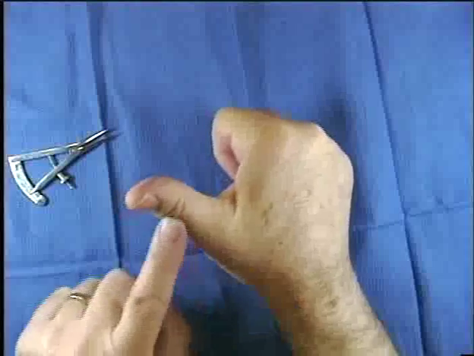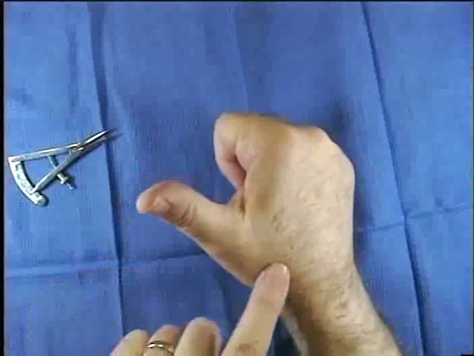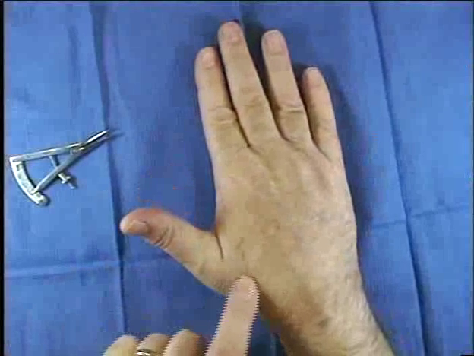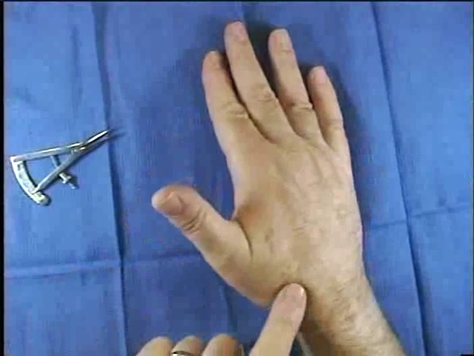Make like you're hitchhiking. Really pull. Okay. I feel tendons here. I feel tendons here. Can you lay your hand flat? Lift up. Extensor pollicis longus, okay. So the two sides of the snuff box are okay.